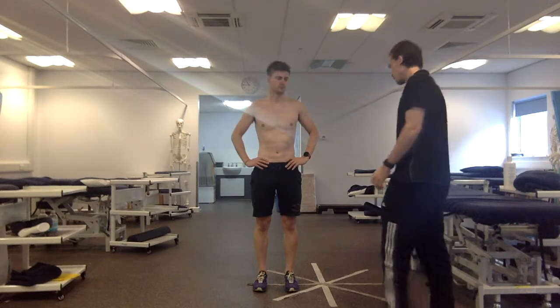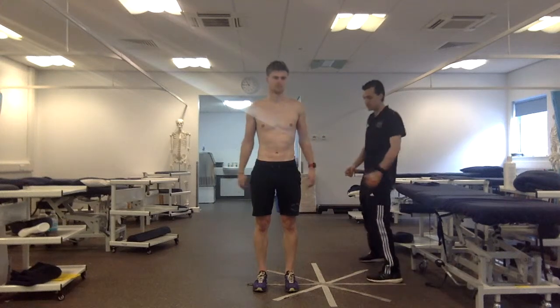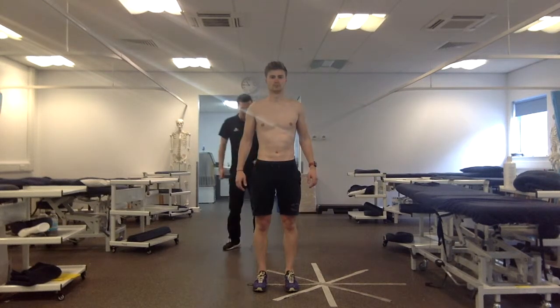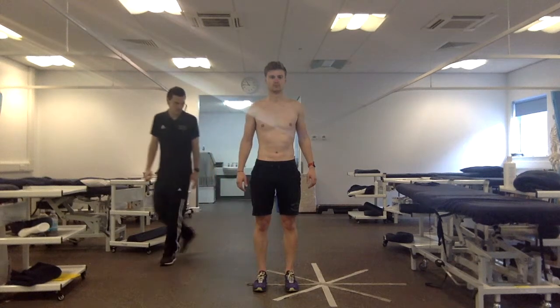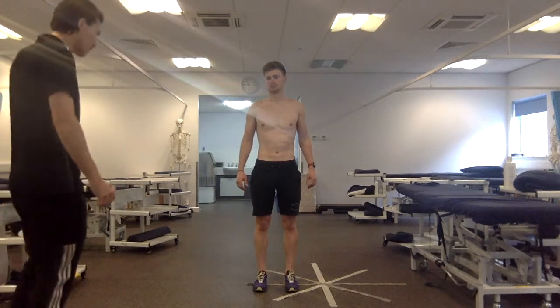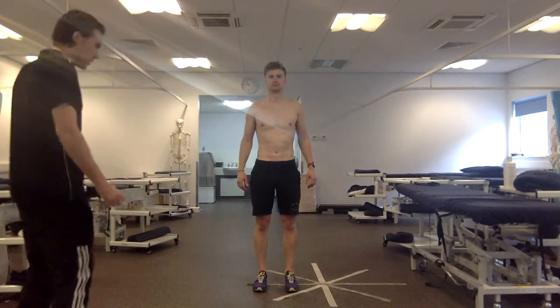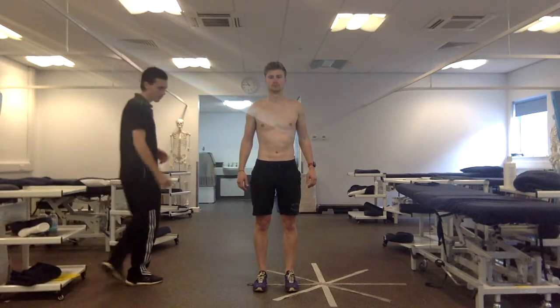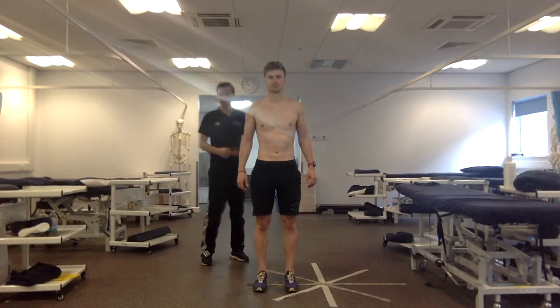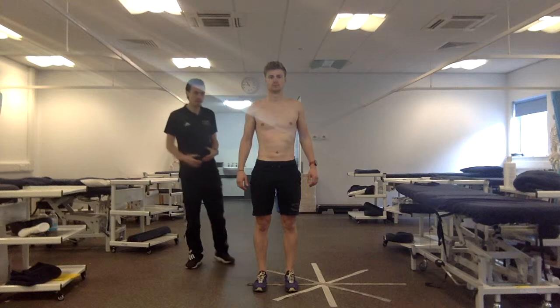Okay, so for observation, what we want to do is spend about 90 seconds or so making it obvious that you're walking around the patient, looking at them from the sagittal view, the coronal view as well, so from the back and from the sides, from the front. You're directing your discussion towards the patient, so you don't want to be listing everything that you see that's different, but you do have a chance to discuss with the examiner at the end what it is that you found.